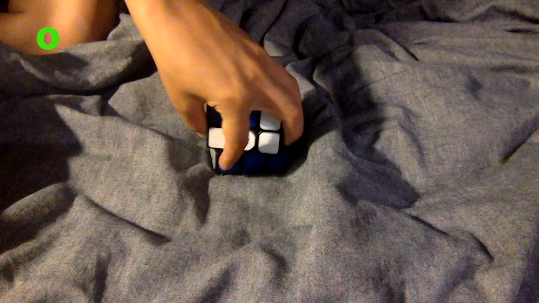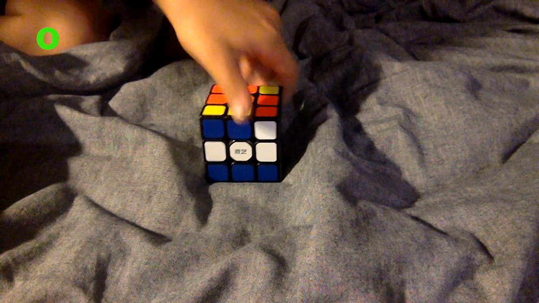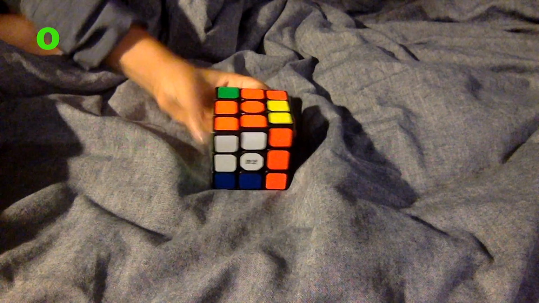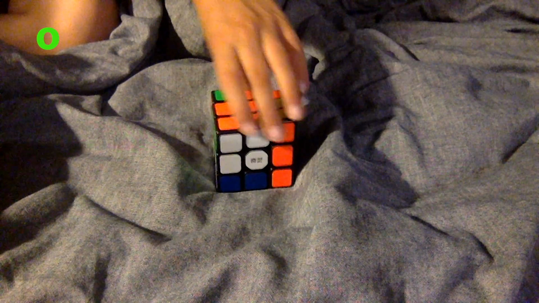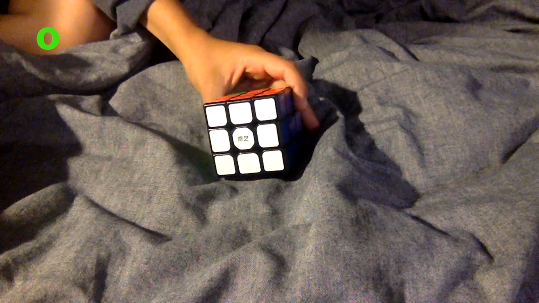Then move like the bottom, like that. Then move this down, this back, this back, like that. So that was just this move. And then this back. Yeah, that makes the whole thing. That makes the whole yellow.